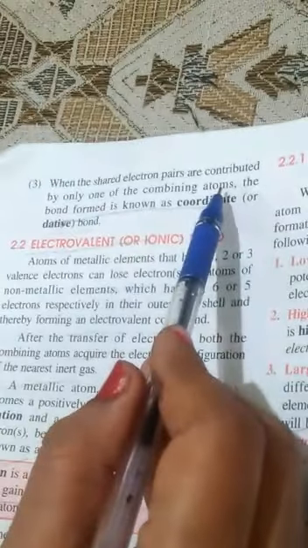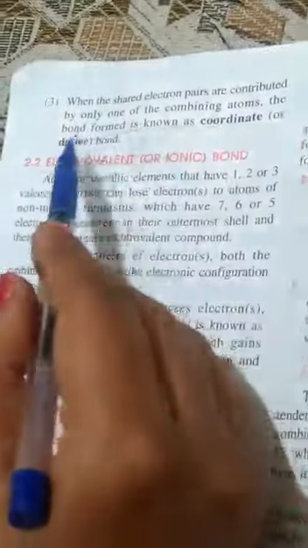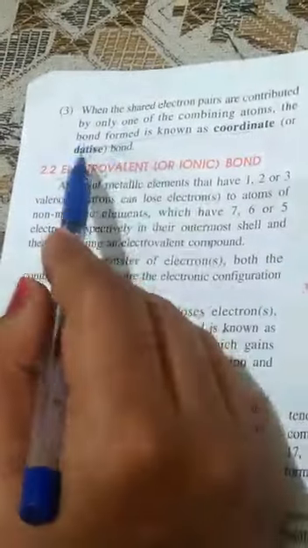When the shared electron pair is contributed by only one of the combining atoms, the bond formed is known as a coordinate or a dative bond. A coordinate bond is also called a dative bond.